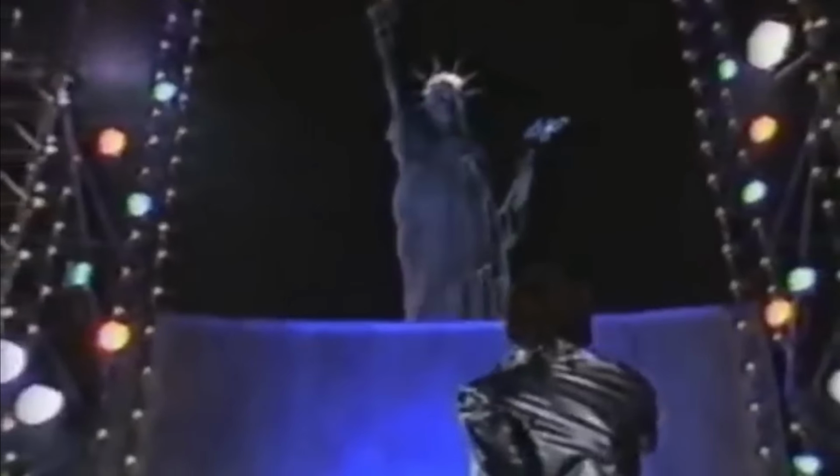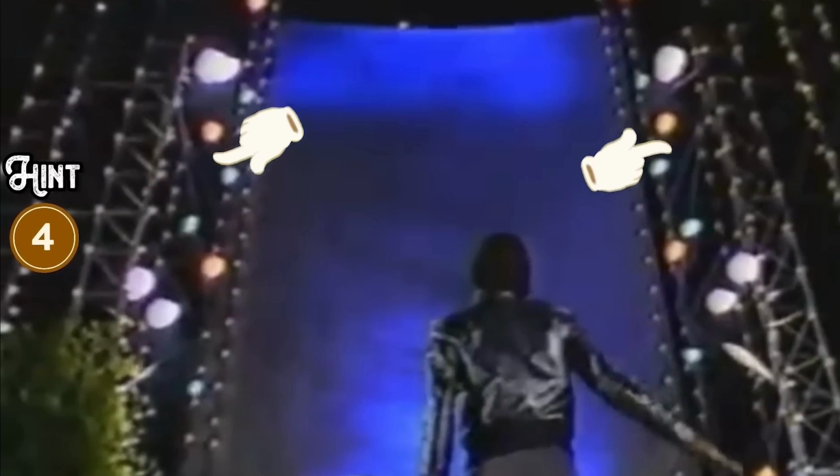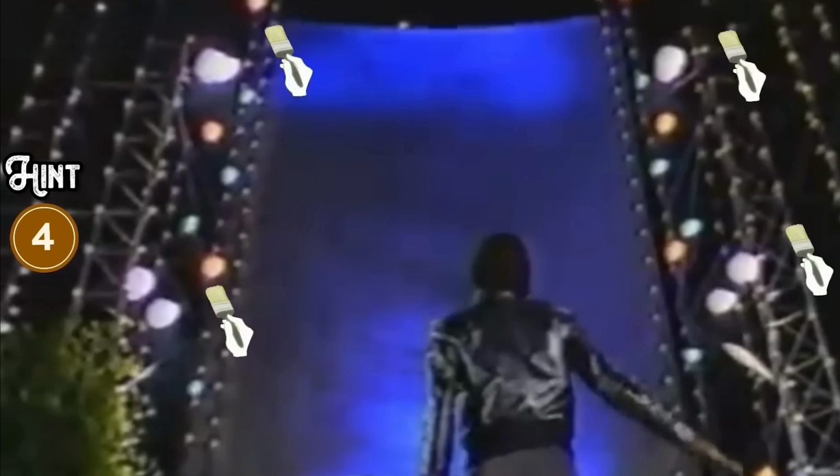But wait, notice the bright lights attached to both of the pillars holding the curtain. Instead of aiming them at the statue to light it up, Copperfield had them pointed directly into the faces of the audience watching the illusion.